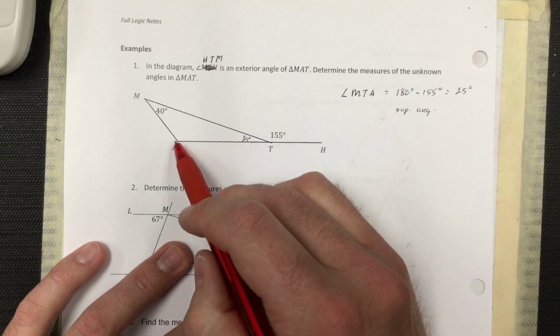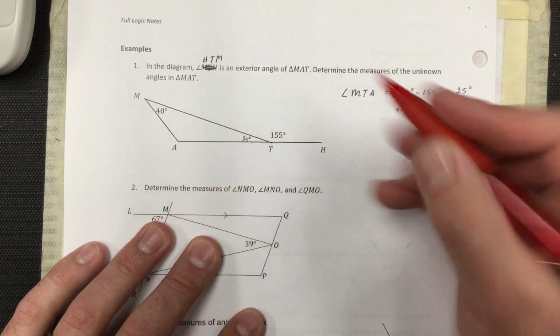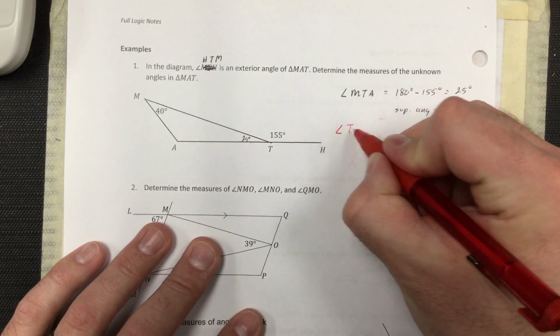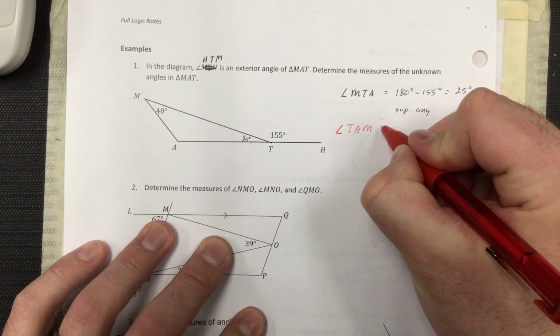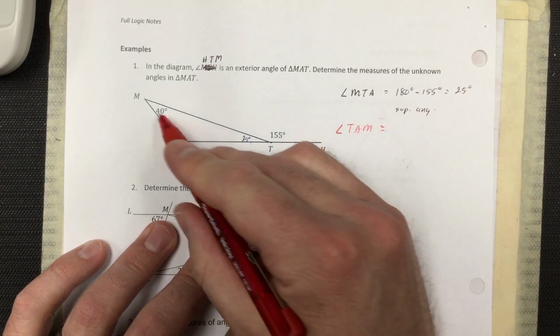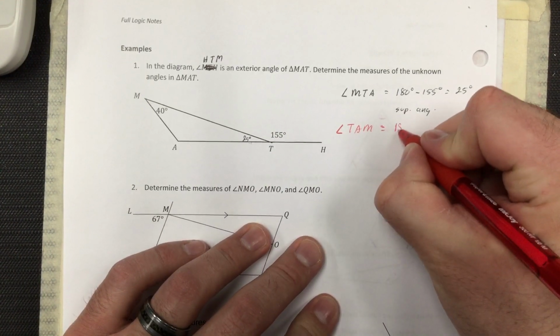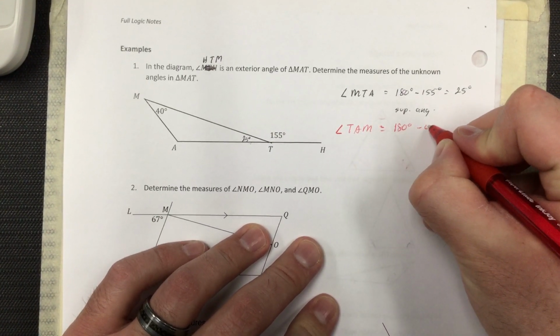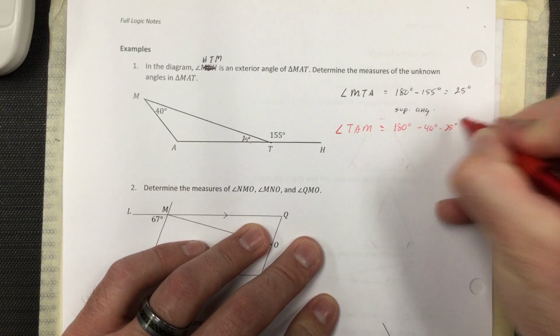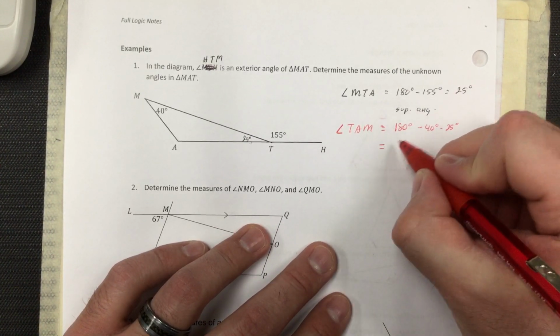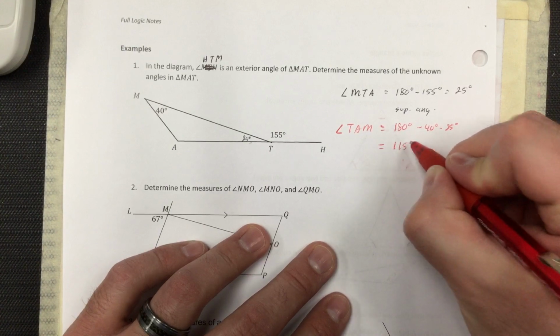Then we can find angle A, or angle TAM, by knowing that these three angles have to add up to 180. So 180 minus 40 degrees minus 25 degrees gives us that angle TAM is equal to 115 degrees.